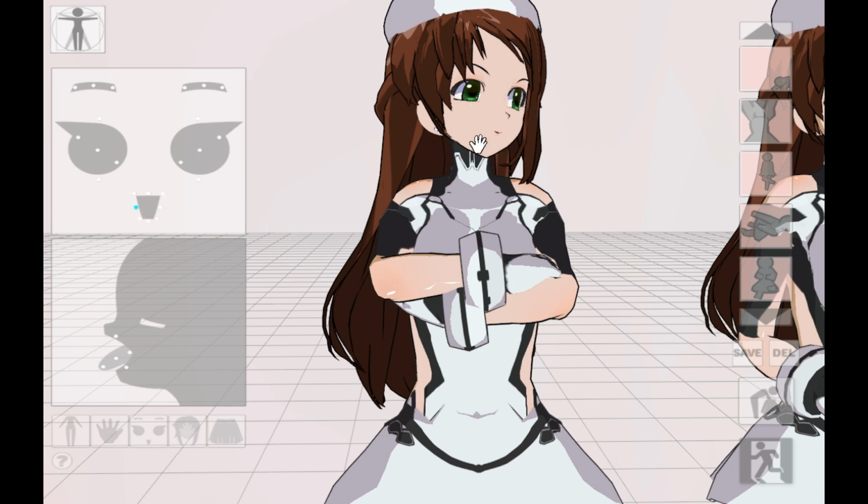And now with the mouth, I have the mouth selected right here. This is the side of the mouth near the cheeks, and you can stretch it out to give it a grin or a frown, so it looks more like a pout.